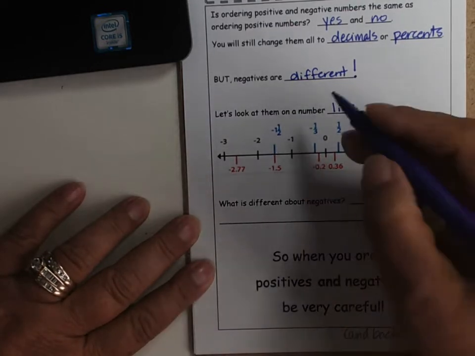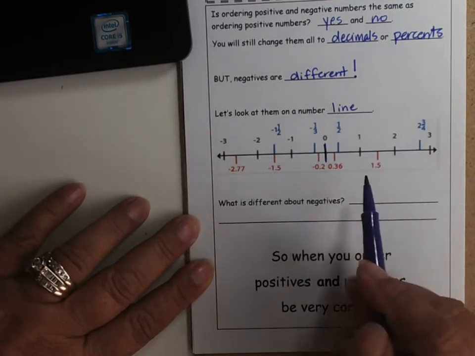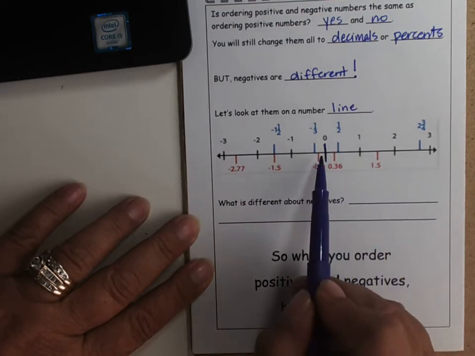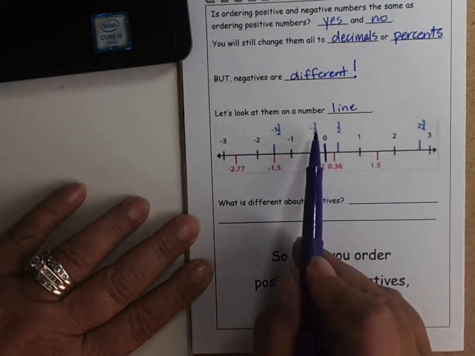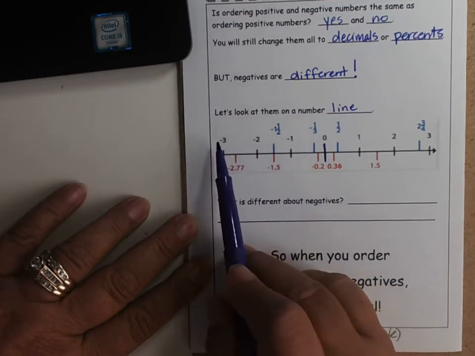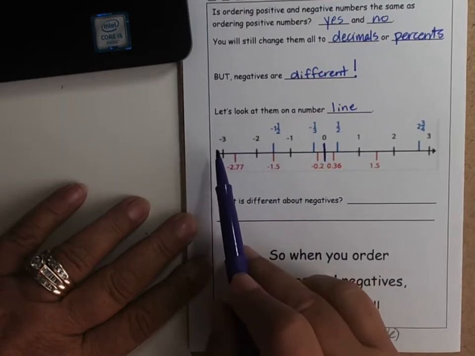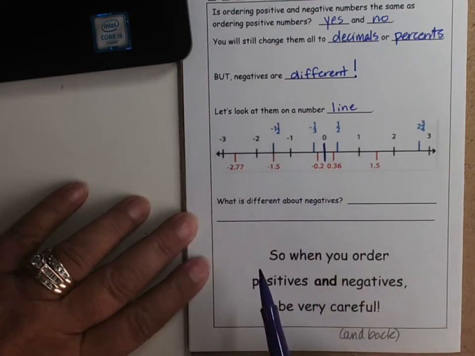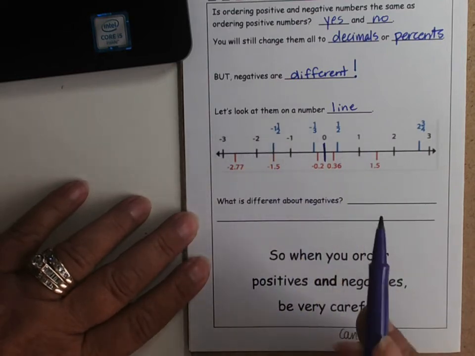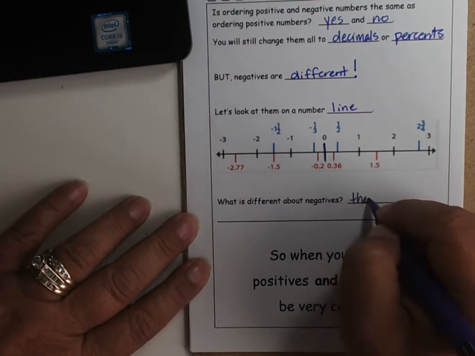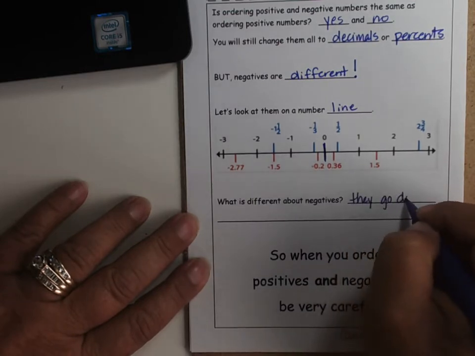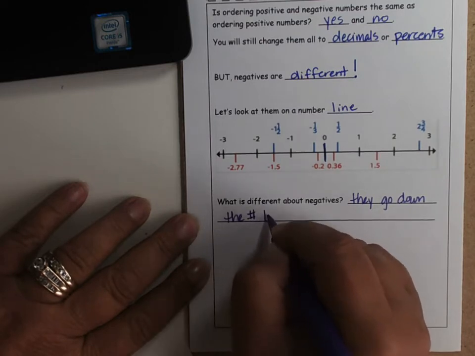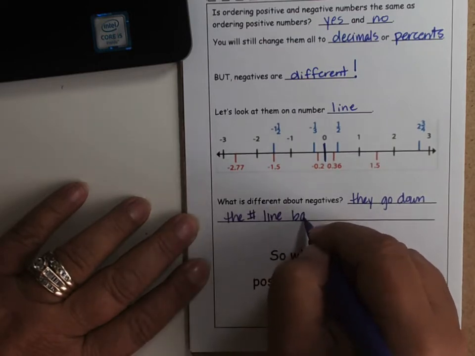So if you start at 0, which is right here, they're going to be small and they're going to get bigger. If you go here, the digits look small and the digits are going to get bigger going this way. But really, -3 is less than anything else on this chart. Okay, what's different about negatives? They go down the number line backwards.